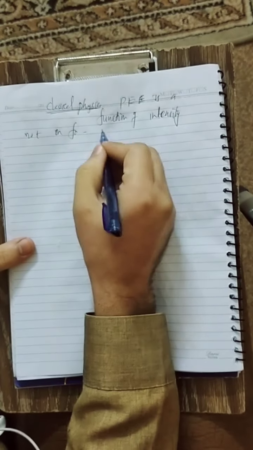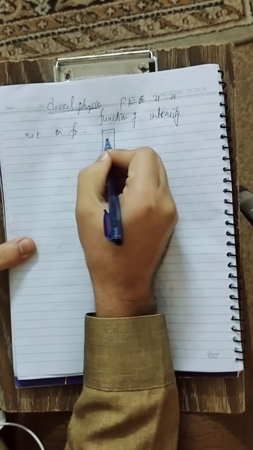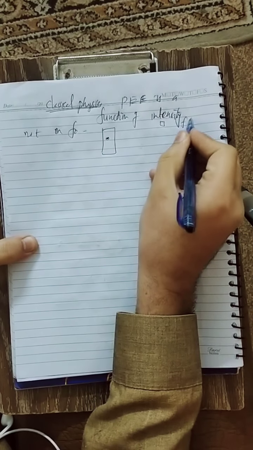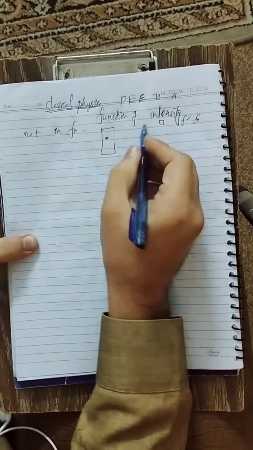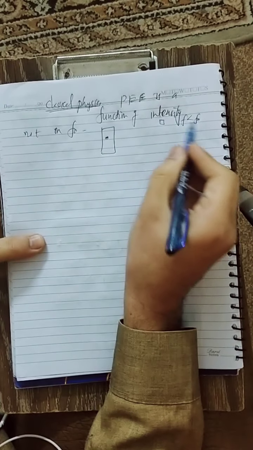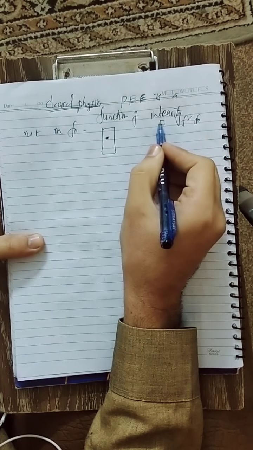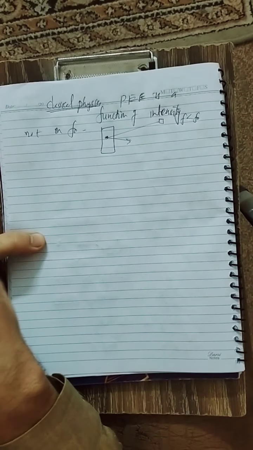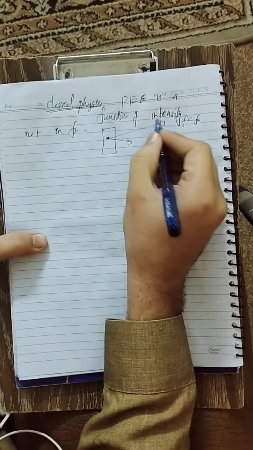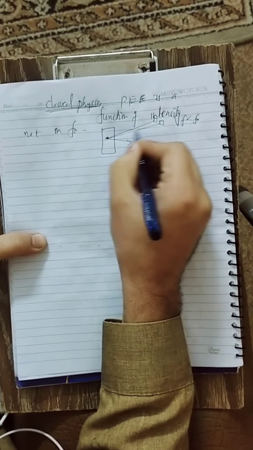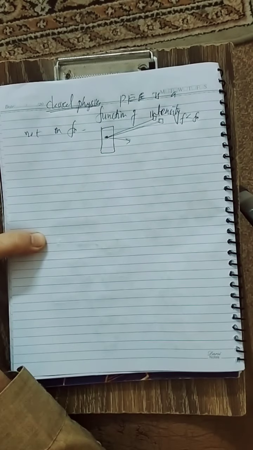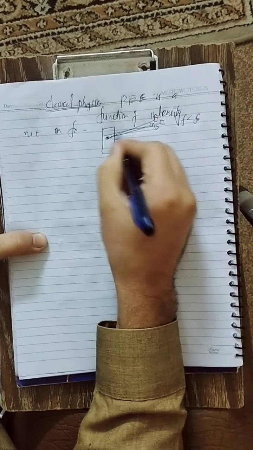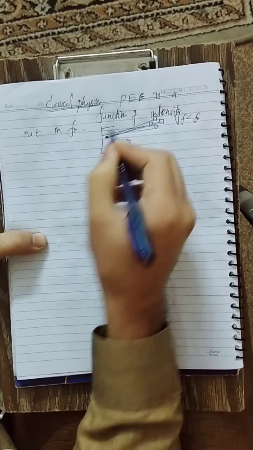Suppose we have a metal surface with an electron, and we incident a single photon which has a frequency less than the threshold. If the electron is not ejected, introduce 2 photons on the metal surface. If not ejected, then incident 4 photons.